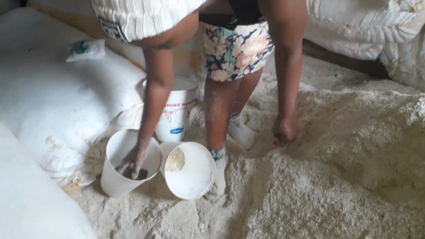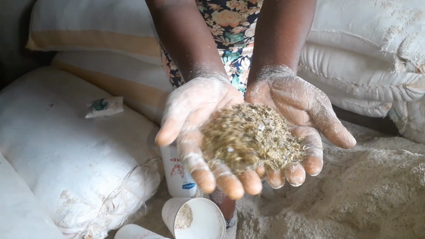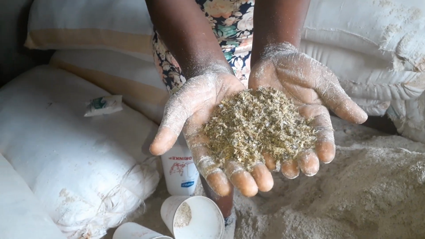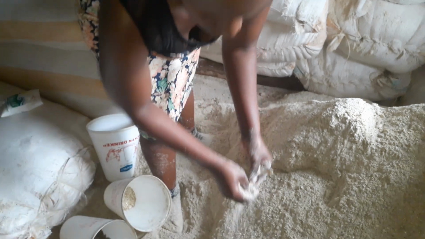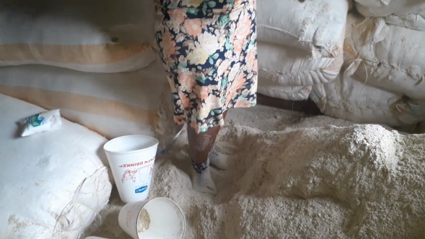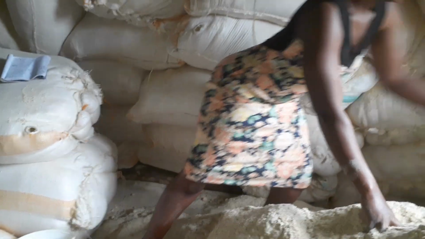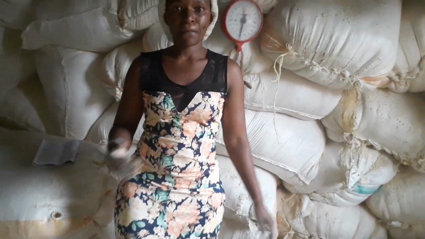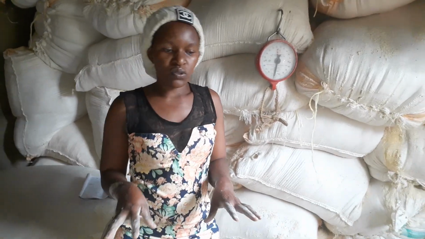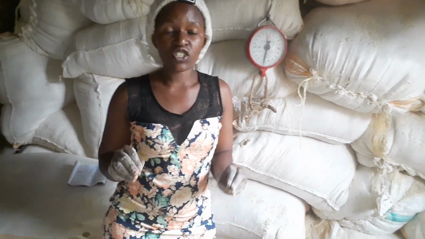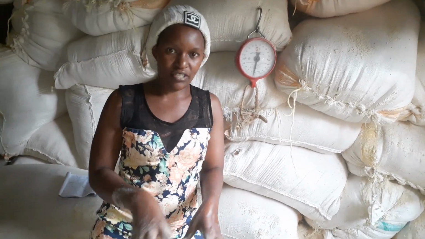So I take it to the machine and get powder, and this is the powder that I use for my chicken. The importance of fish in the chicken's food is it helps the chicken make eggs. That is the most nutritious food that the chicken needs. If you're dealing with layers, just know that your chicken needs fish.